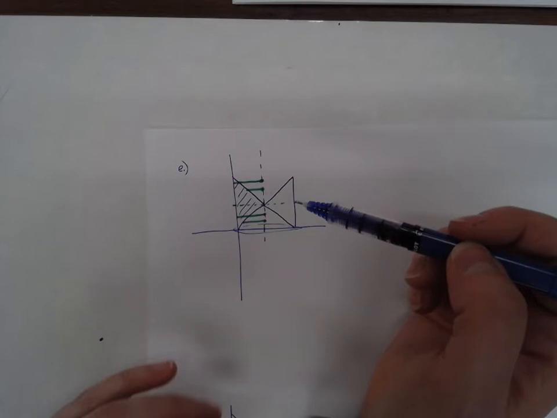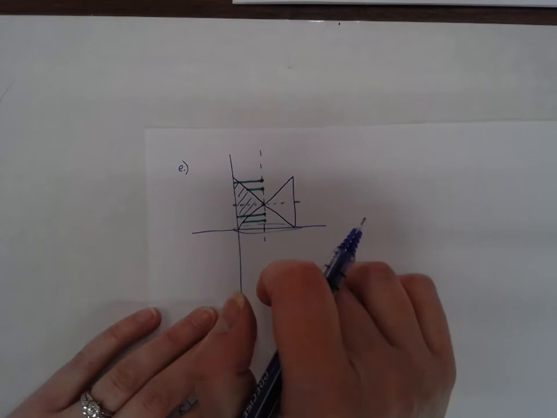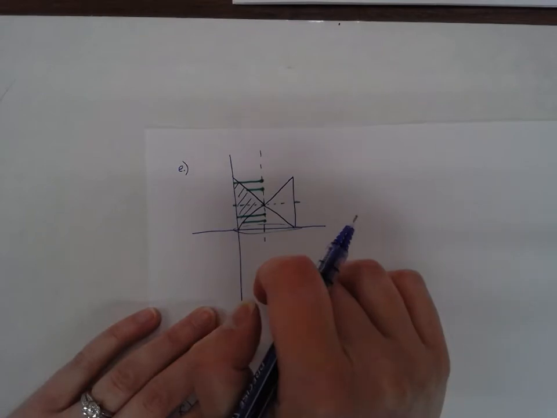So it's very similar to that other question we did. What was it, part C? Only now it's missing a piece, it's hollow. So I have a little more work to do. I'm going to focus on the bottom here.